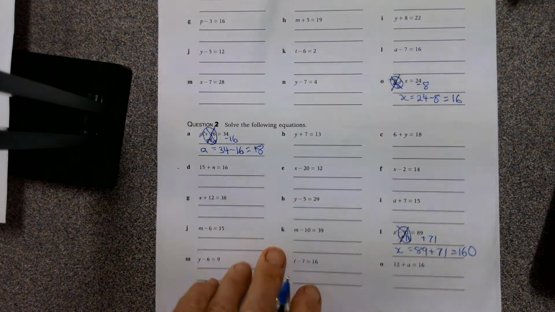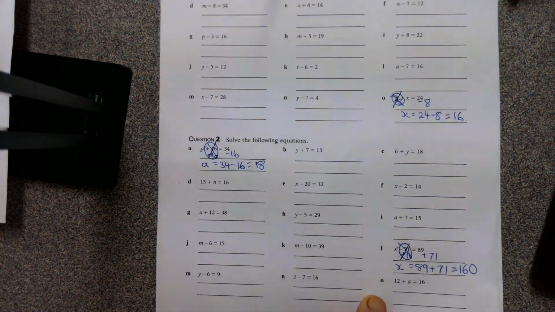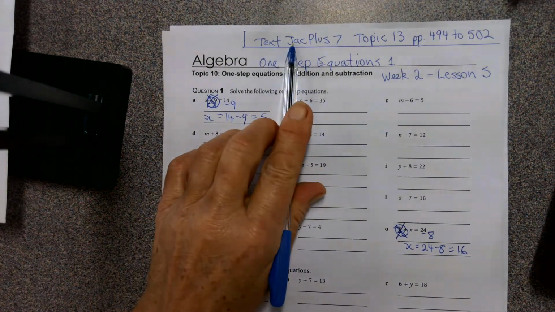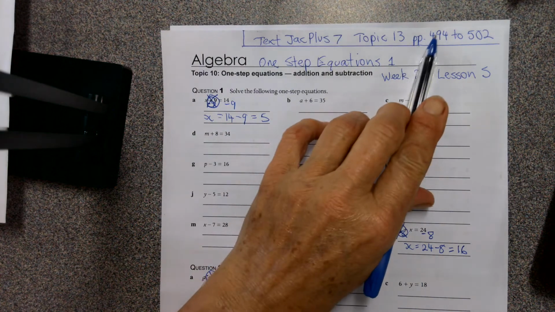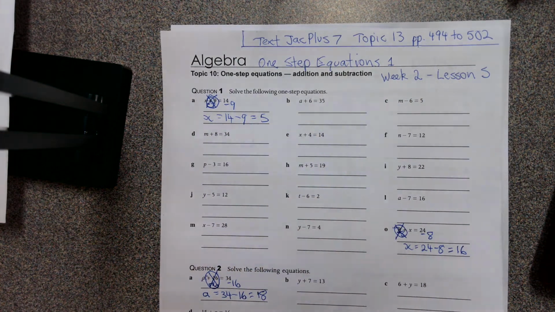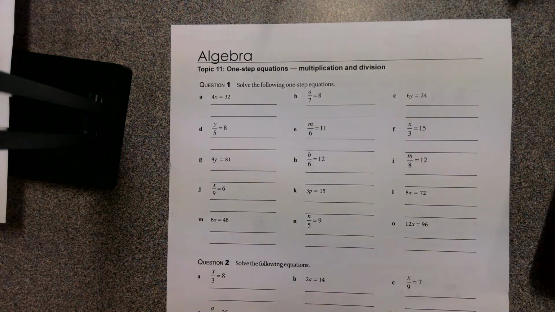So hopefully you can solve addition and subtraction problems. Once again, if you don't know how to complete it still, go to the text, Jack plus 7, have a look through pages 494 to 502. If you still don't understand, then you can call your teacher at school. Let's turn over the page.